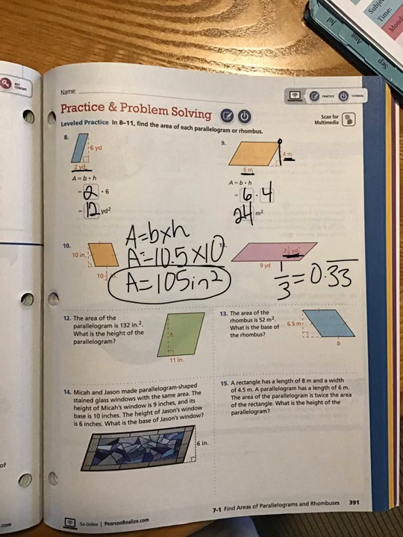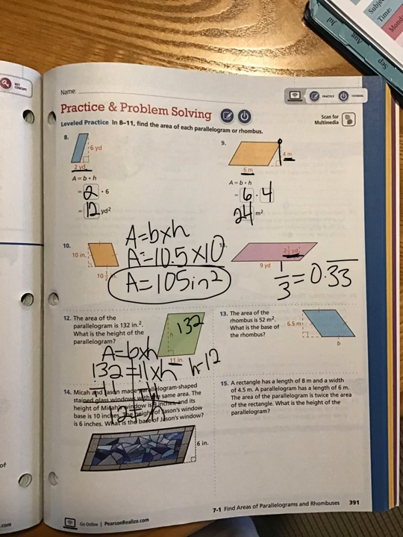Number 12, area equals base times height again. As I can see, I know my base but not my height, and the area on the inside is 132 inches squared. So it's 132 equals 11 times the height. I draw my line, and I apologize, I'm going over the writing. When I do 132 and I divide it by 11, I get 12. So the height here is 12.